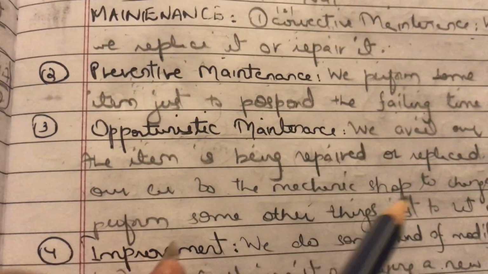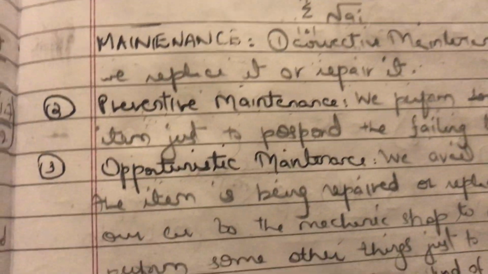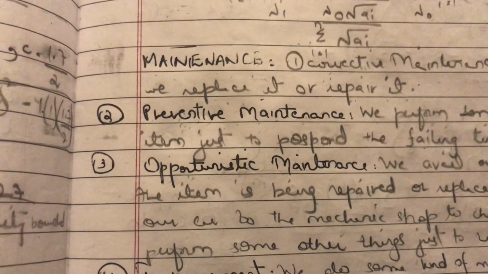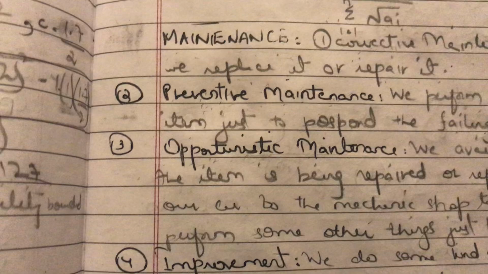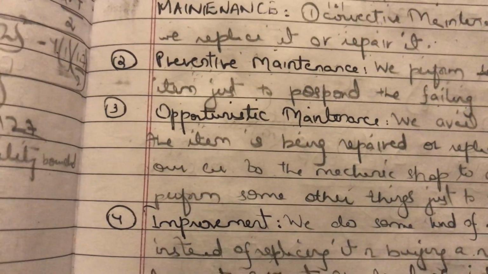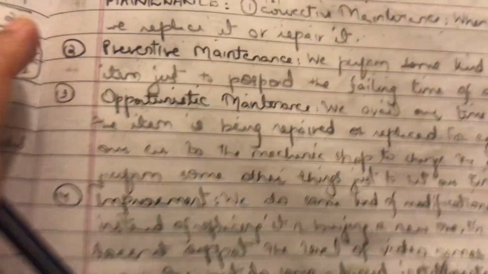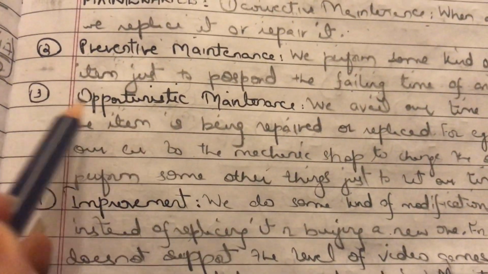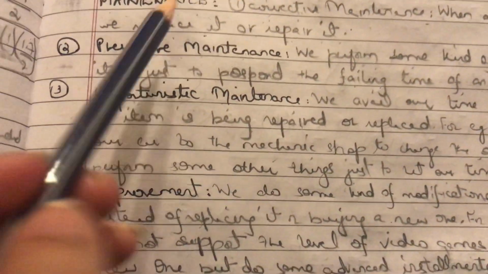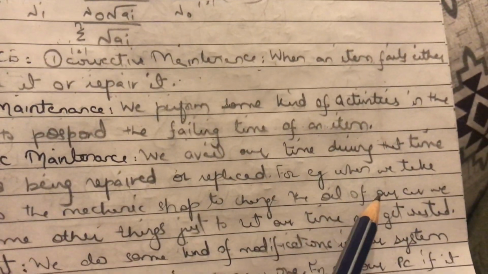Suppose we have our car, and we take it to a mechanic shop because we want to service it or change the oil. So we take it to the car shop. During the time when our item is being repaired or serviced, we do another thing.